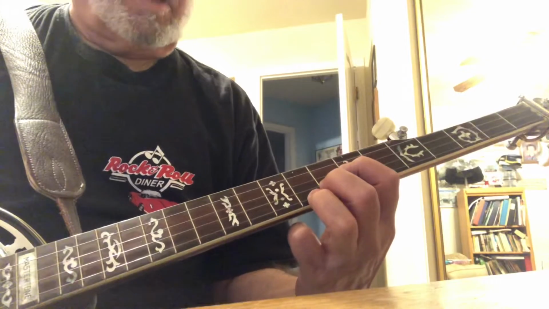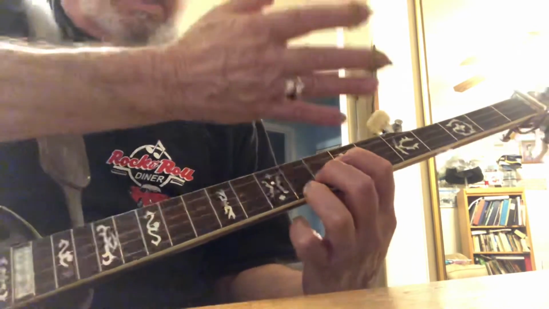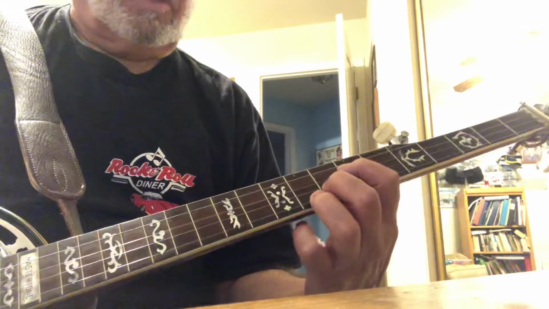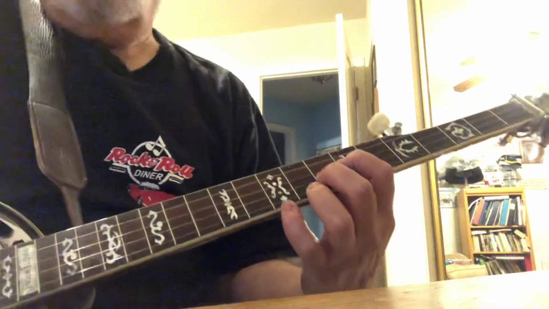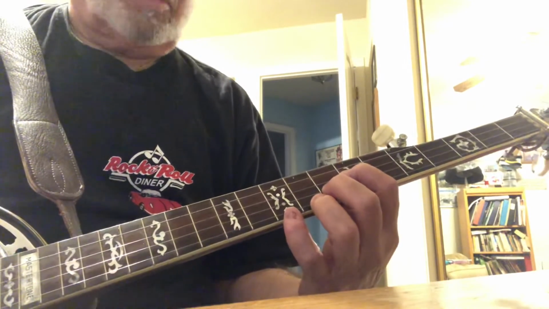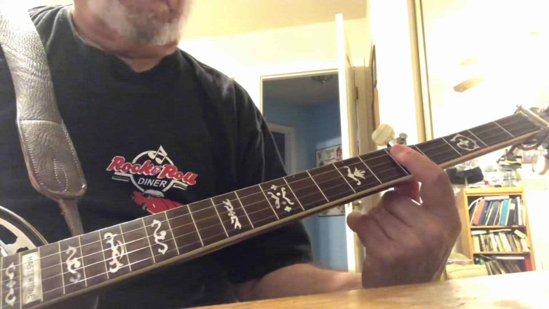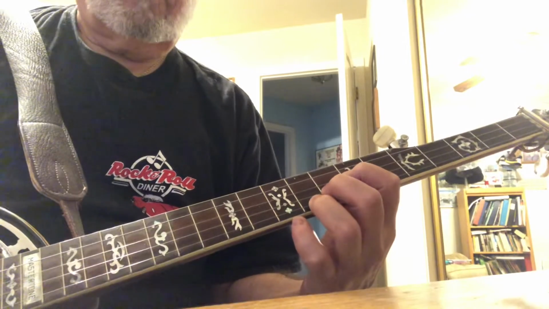Now you see string 3, string 2, and string 1 are shortened by different amounts. Here's fret 7, here's 8, here's fret 9. So the third note of the scale has jumped from string 2 on a bar to string 1 in the D shape.